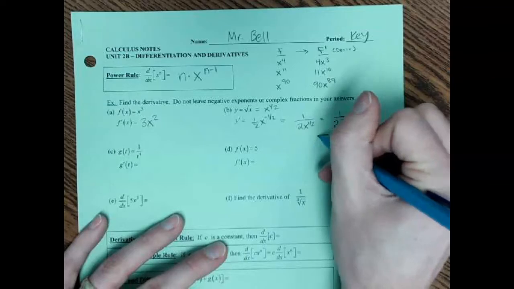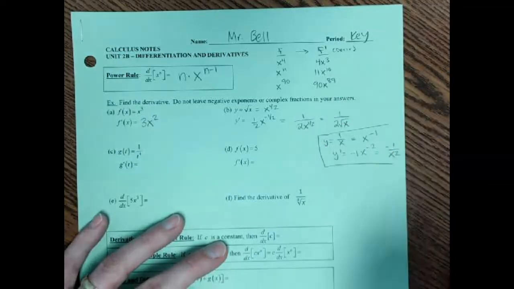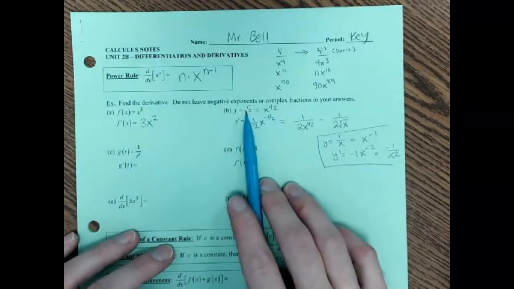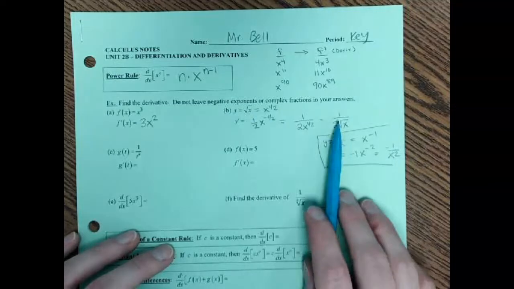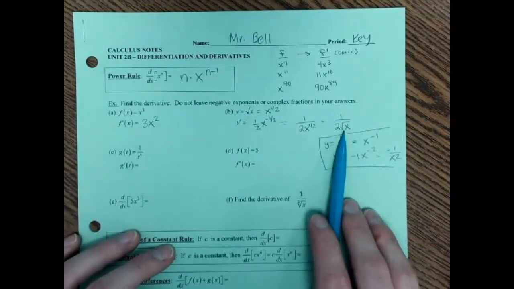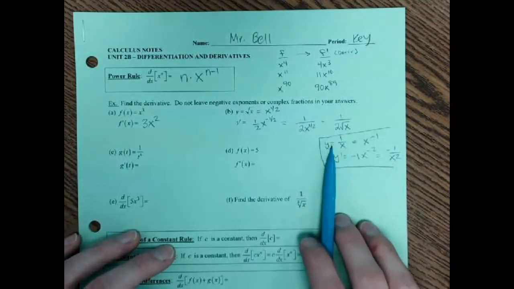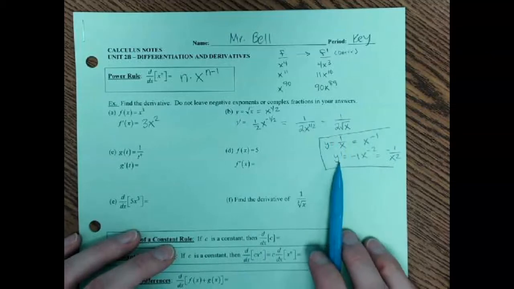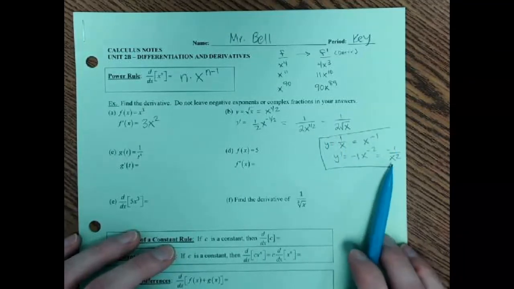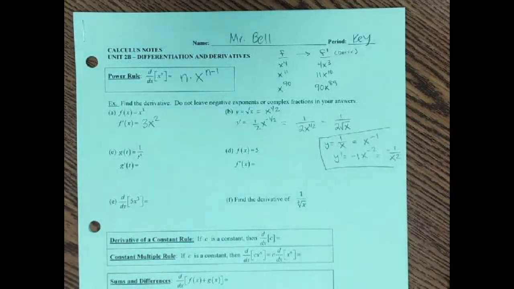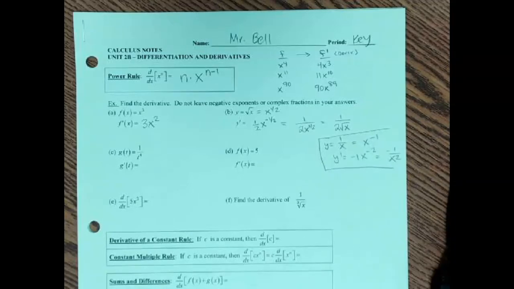So here's another one that's pretty common. If your original is the square root, then your derivative is 1 over 2 square roots. And then if your original is the reciprocal 1 over x, then your derivative would be negative 1 over x squared. Again, those are just two power rule derivatives that come up so frequently, you may just want to memorize them. Anyways, a little bit extra.